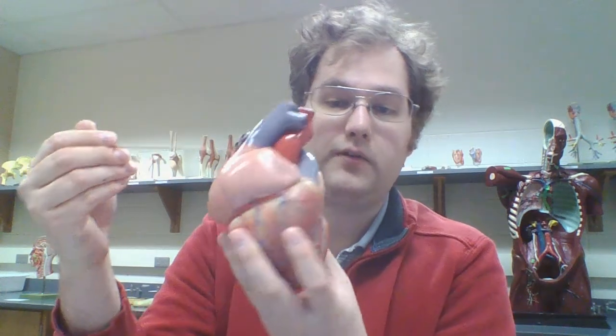The four great vessels are the pulmonary trunk, the aorta, and the superior vena cava, followed by the inferior vena cava. You also have the right auricle and the left auricle, sort of like flaps of tissue that you can see elsewhere.